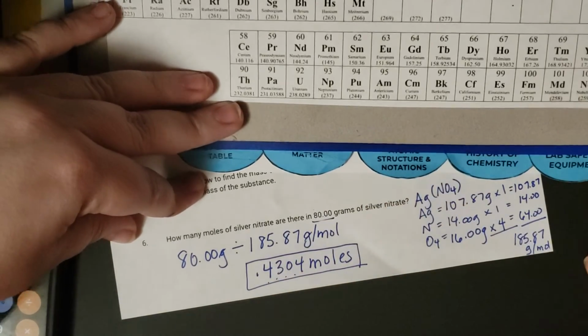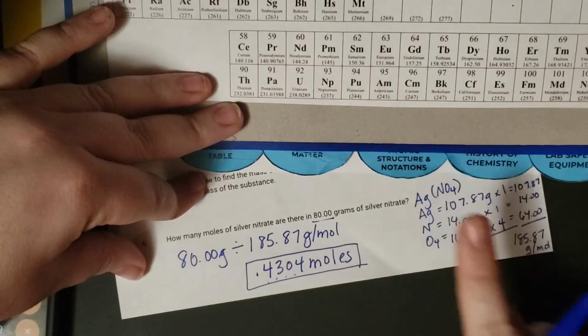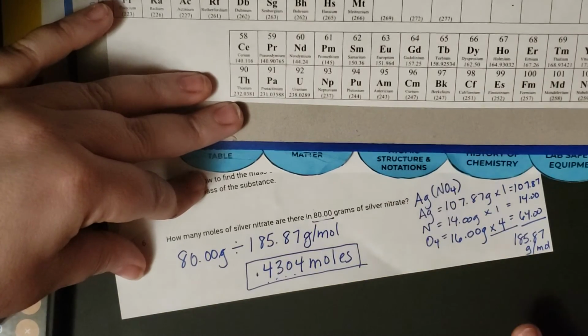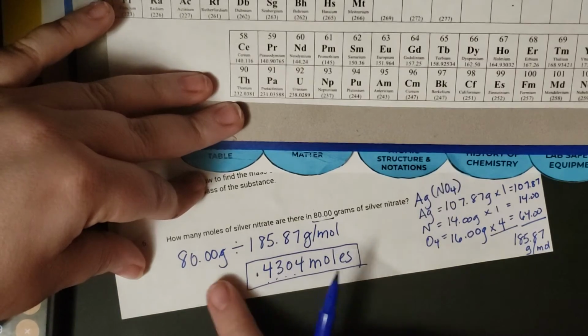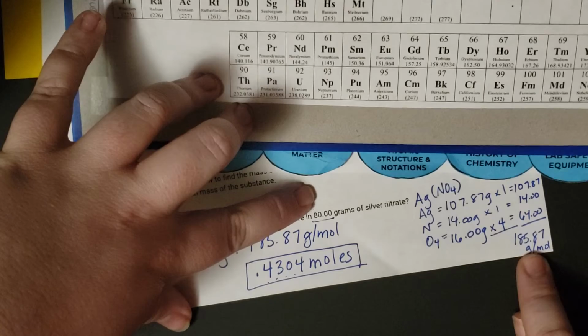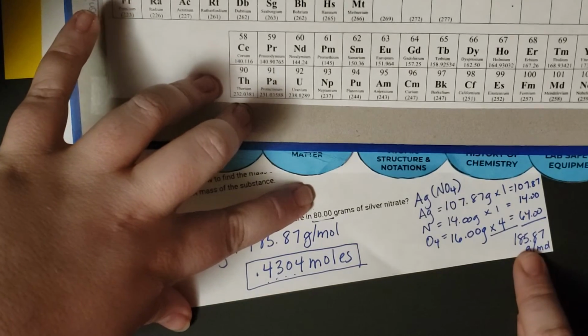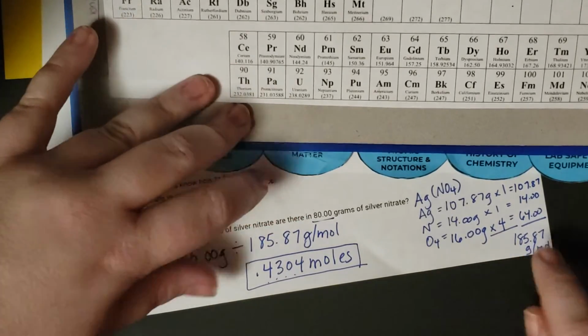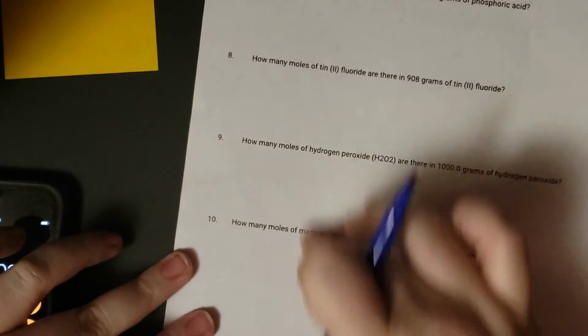That's my answer. Okay, so sometimes it might be bigger, sometimes it might be smaller. If you only have 80 grams, it's definitely going to be less than a mole, because 1 mole weighs 185.87 grams. Okay, so then you're going to do the rest of those problems that way, till you get to number 10, and that's all you have to do.